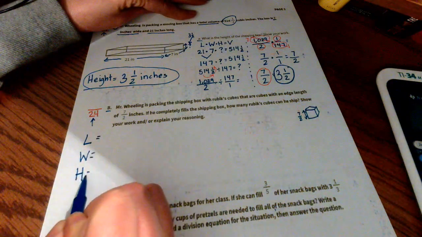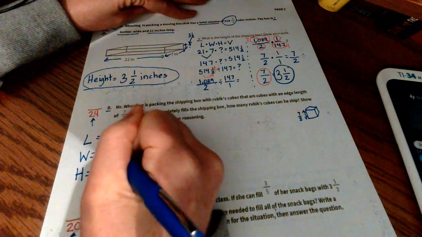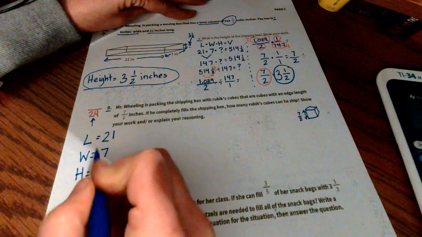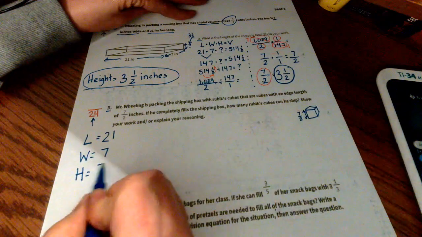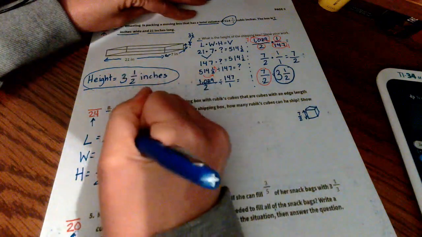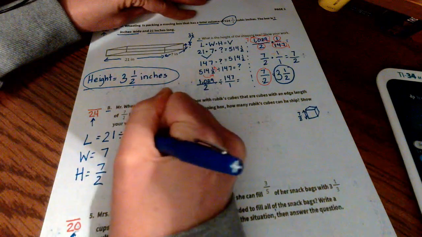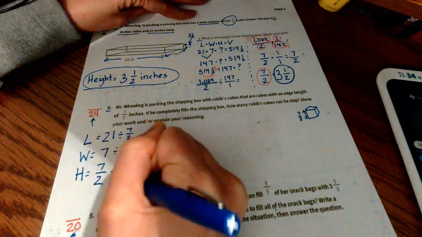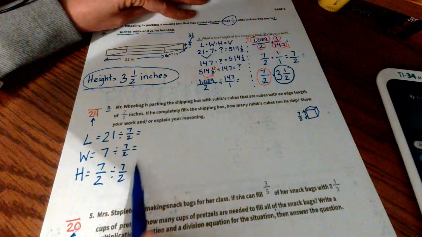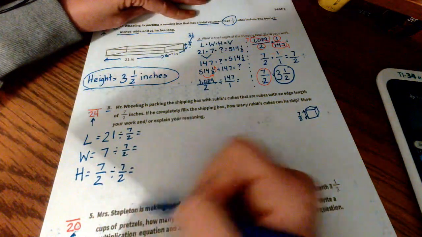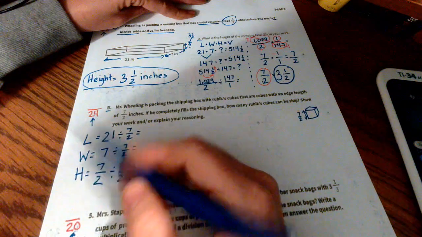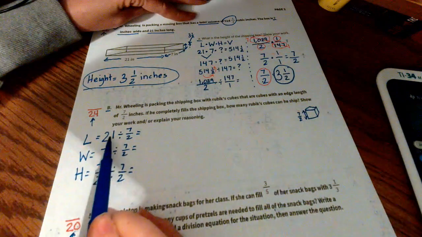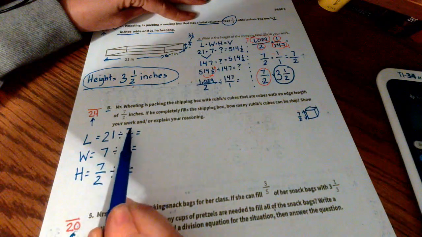Well, I already know the value of all these dimensions. The length is 21, the width is 7, and the height is 3.5, which is the same as 7 halves. And I have to see how many times 7 halves fits into each of those. Then I can multiply the length times the width times the height to see how many Rubik's Cubes fit in there. Well, let's see. We have to take 21 and divide it by 7 halves.